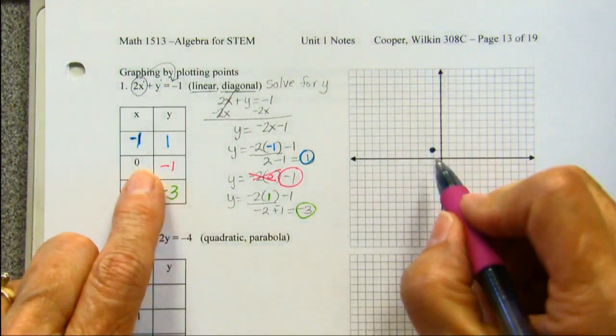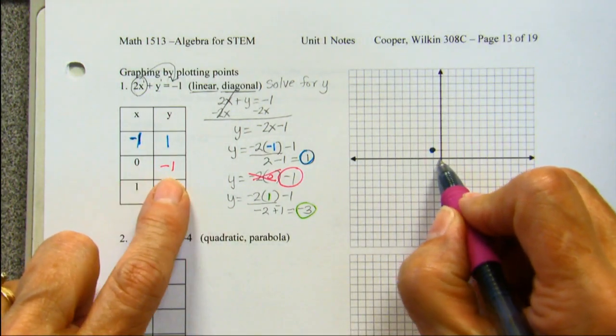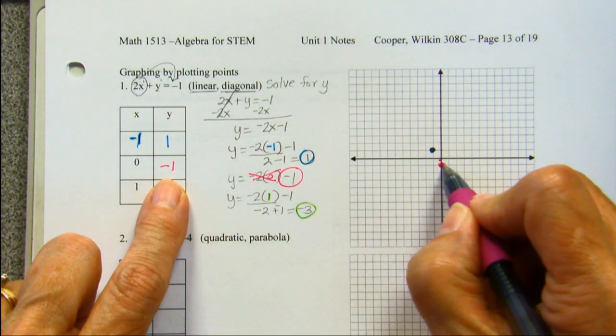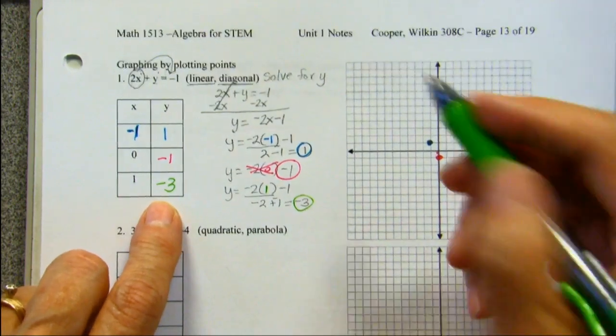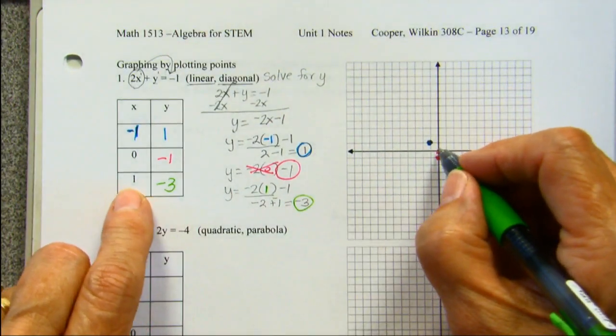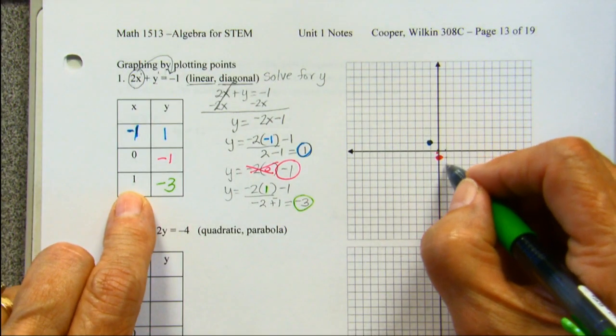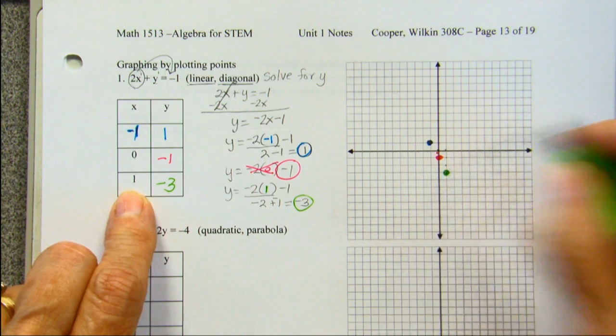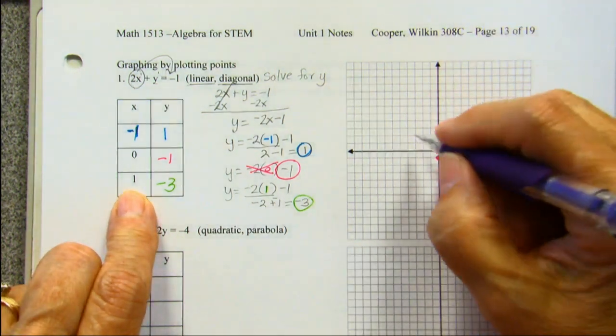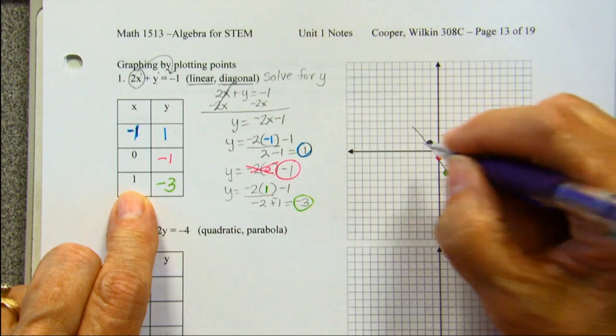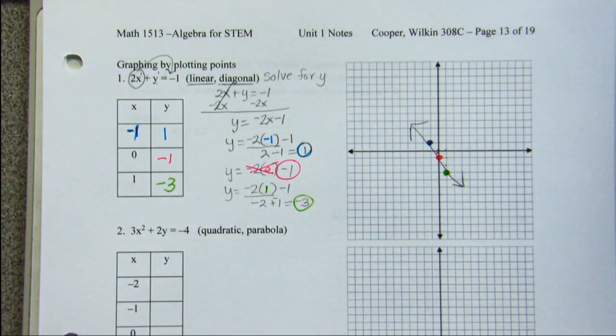Then I'm going to stay at 0. I'm not going to go left or right. I'm going to go down 1. And then I'm going to go back to my origin, go to the right 1 and down 1, 2, 3, and connect those points with the line. And you're all done.